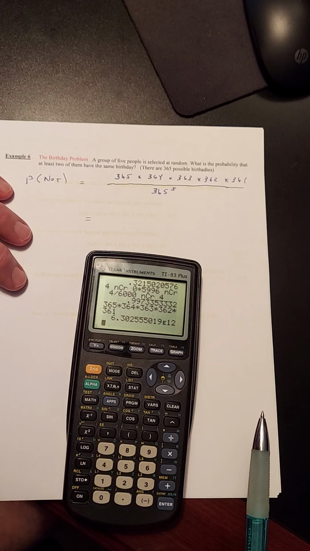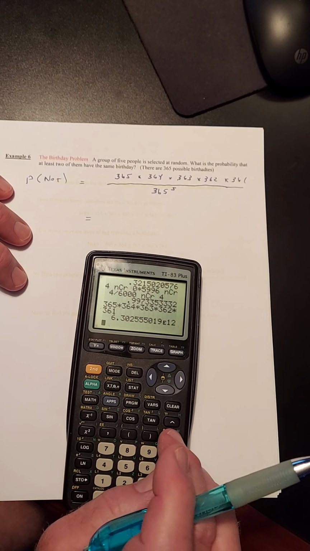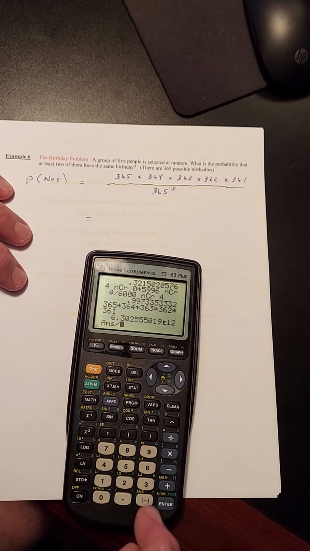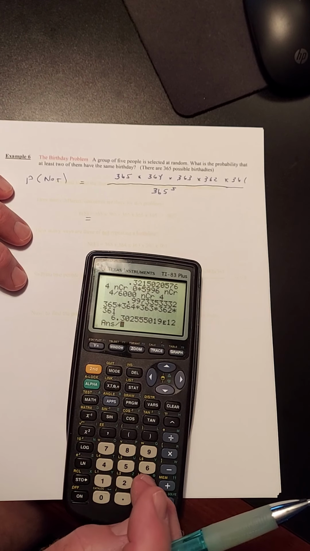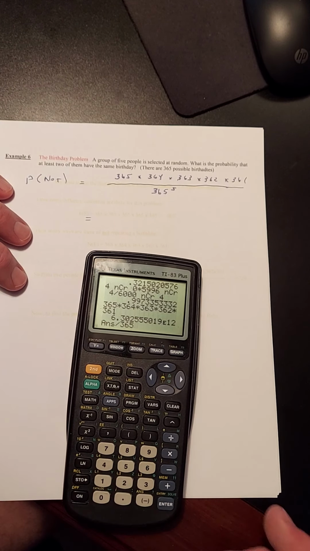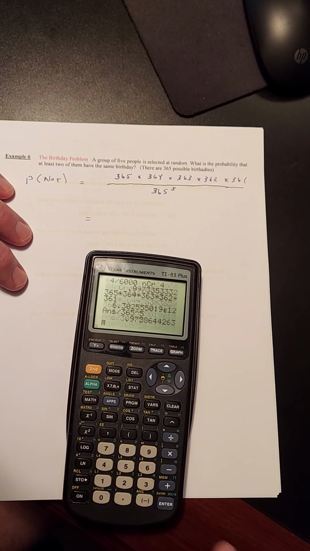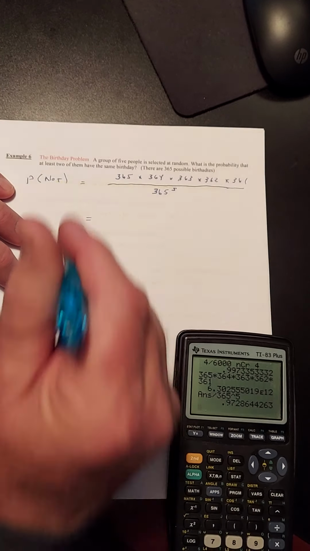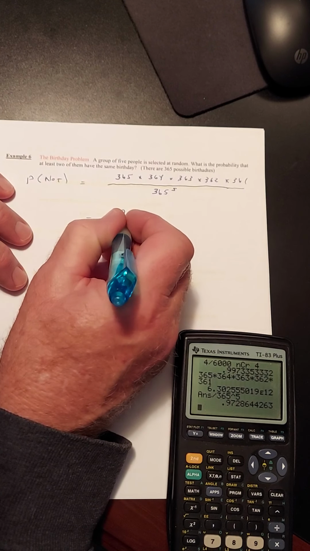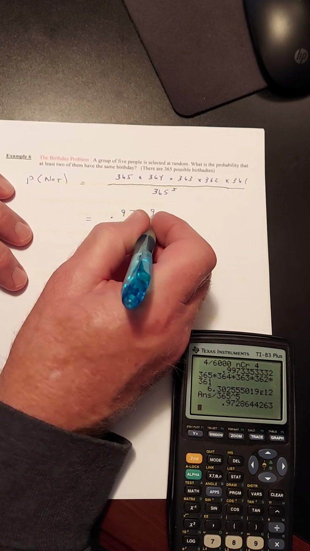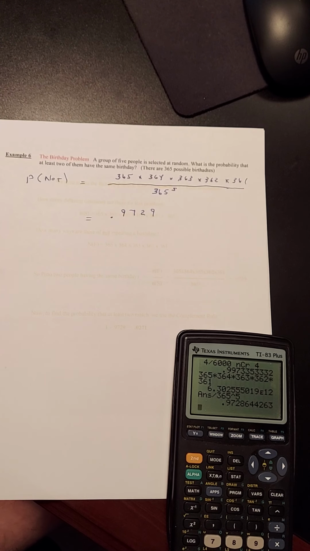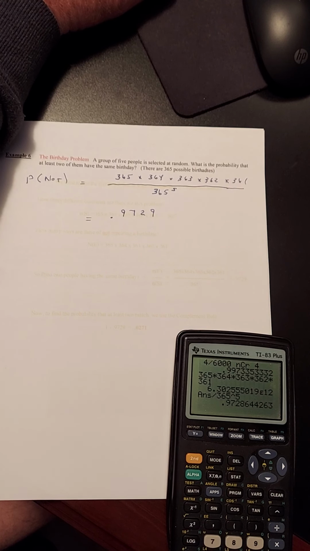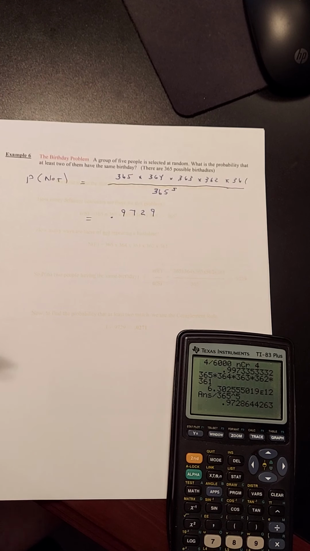So rather than doing that, I should have, and I still do it, I'm going to hit divided by. And then I'm going to take 365 raised to the 5th. I'll hit enter. This should give me a decimal. So that's going to be 0.9729. Round it off. Now that's the probability of not getting the same birthday.